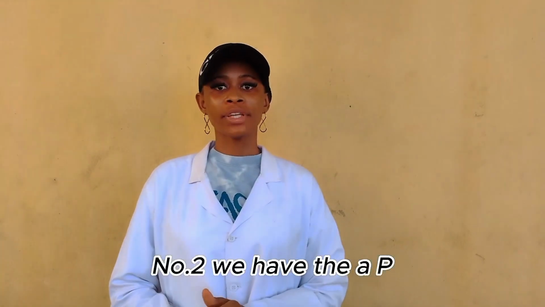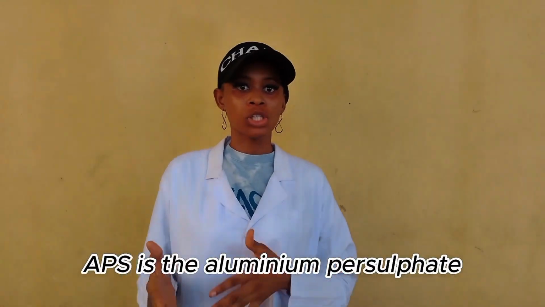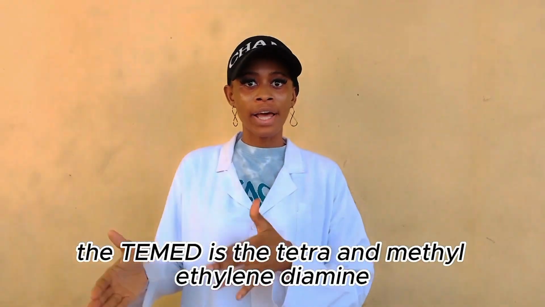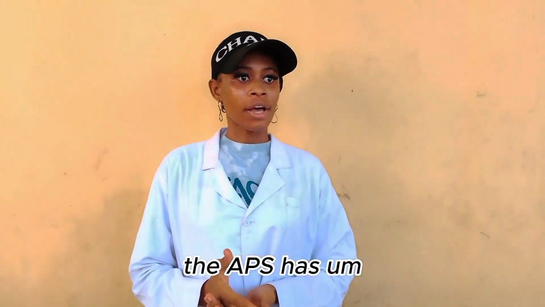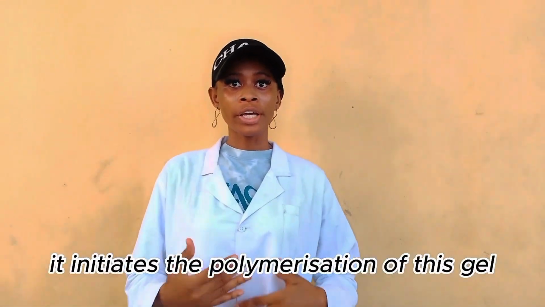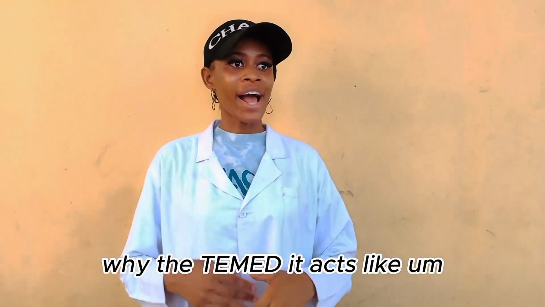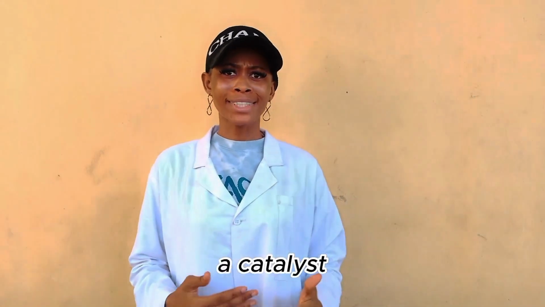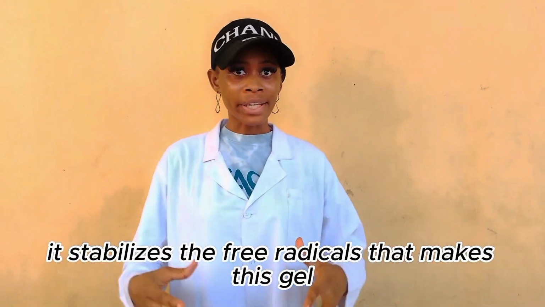Number two, we have the APS and the TEMED. The APS is the ammonium persulfate. The TEMED is the tetramethylethylenediamine. The APS produces the free radicals used in making this gel. It initiates the polymerization of this gel, while the TEMED acts like a catalyst. It stabilizes the free radicals that make this gel.